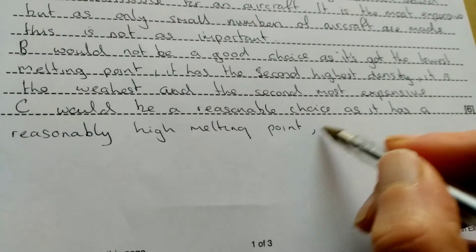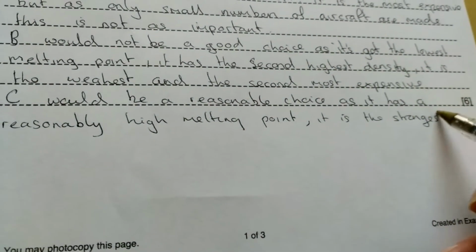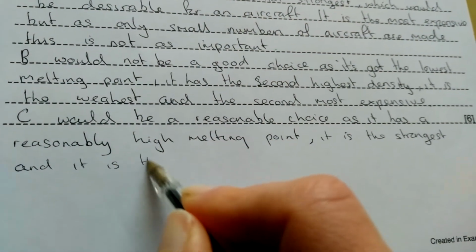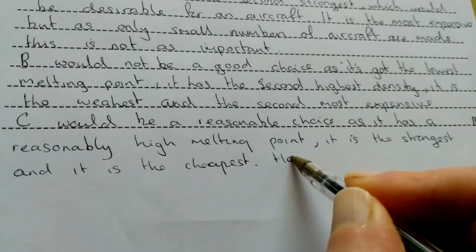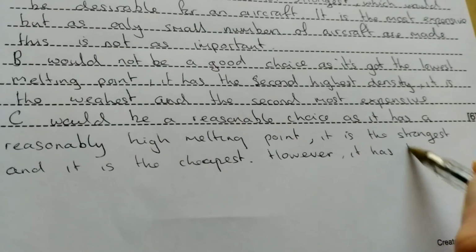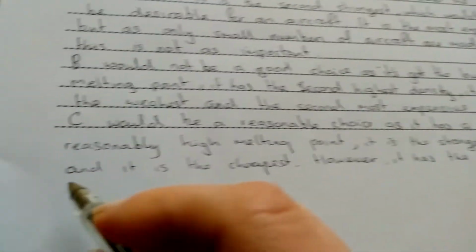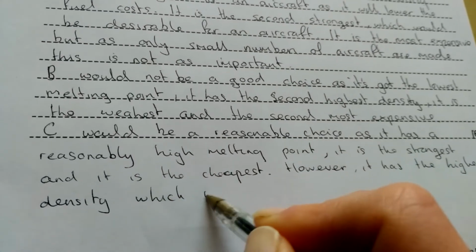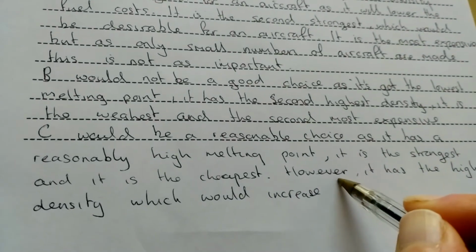It is the strongest, and it is the cheapest. However, it has the highest density, which would increase fuel cost.